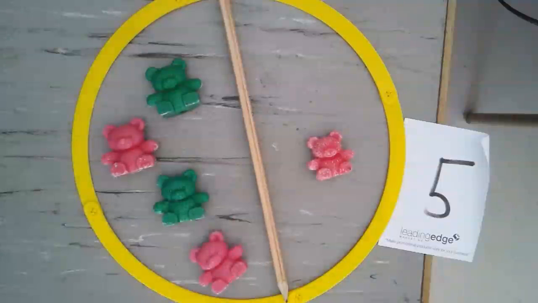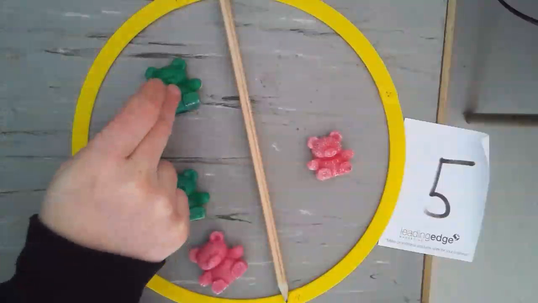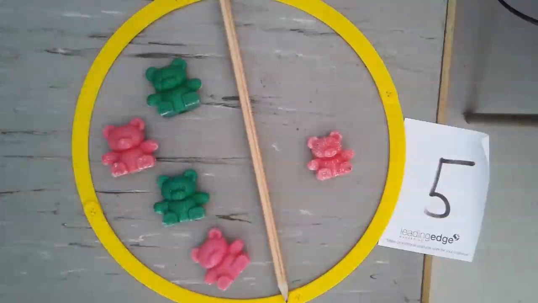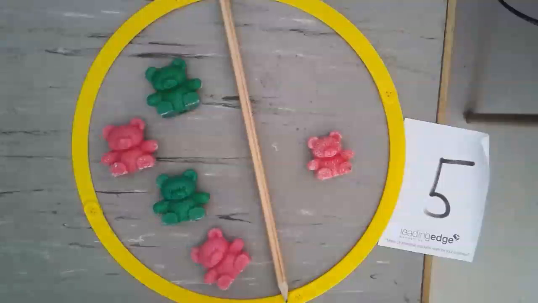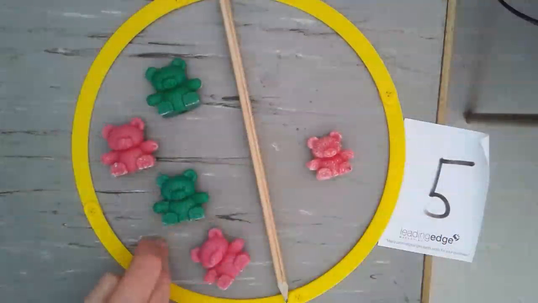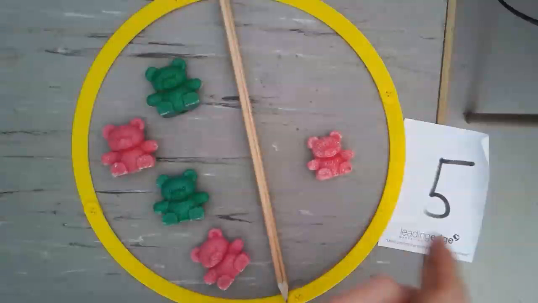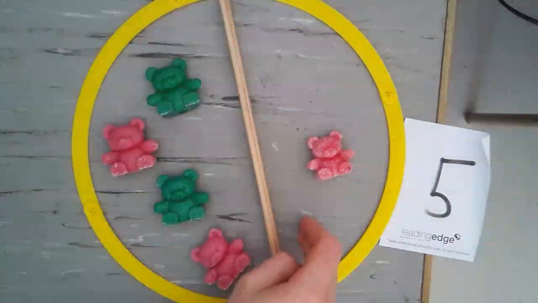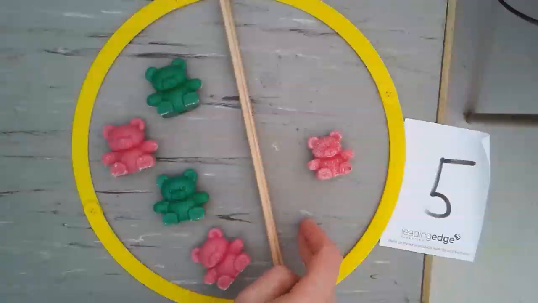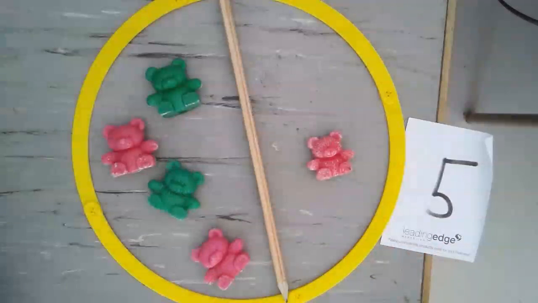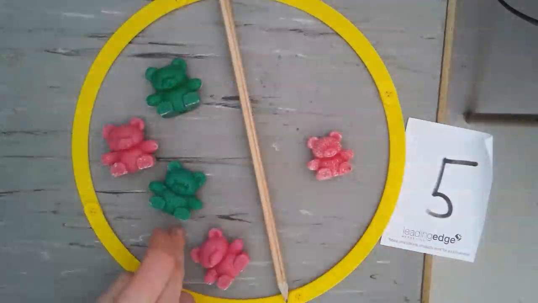Let's count how many are in our subsets. How many big bears? 1, 2, 3, 4. 4 big bears. Let's count how many small bears. 1. So what does that tell us about 5? 5 is the same as 4 and 1. Again, 5 is the same as 4 and 1. Now, can you tell me does it tell me anything else without changing the bears? The other way around. 5 is the same as 1 and 4. Very good. 5 is the same as 1 and 4.